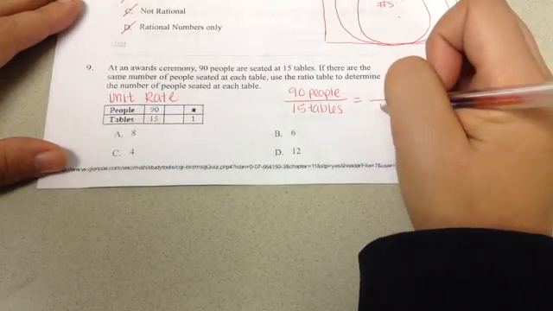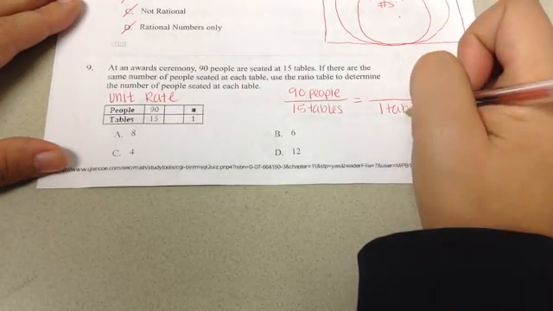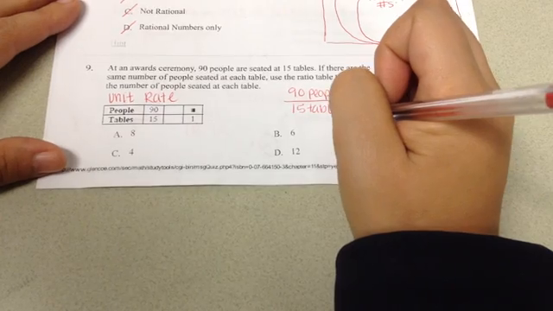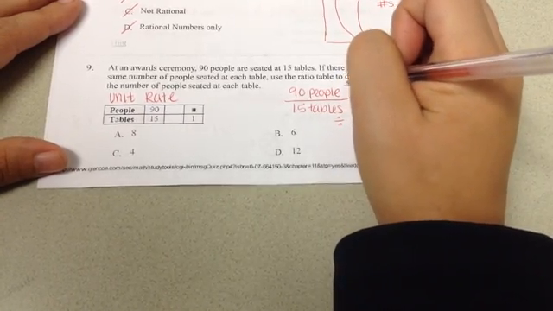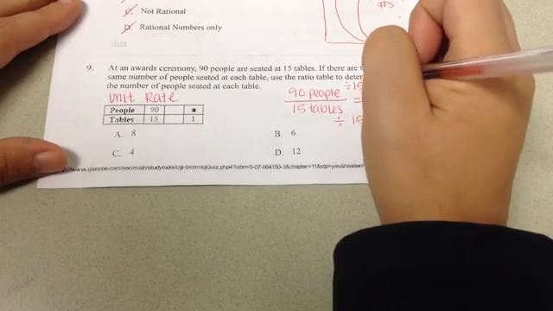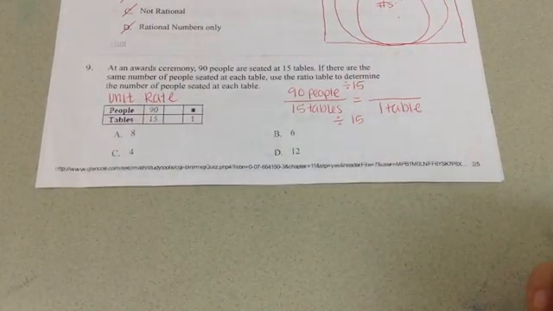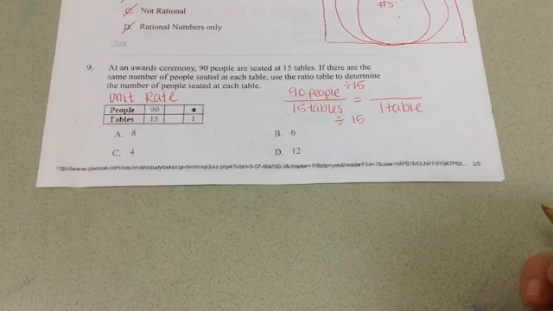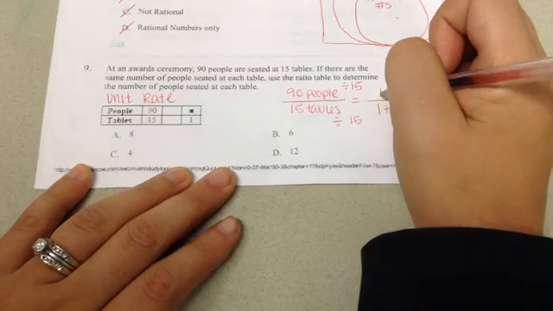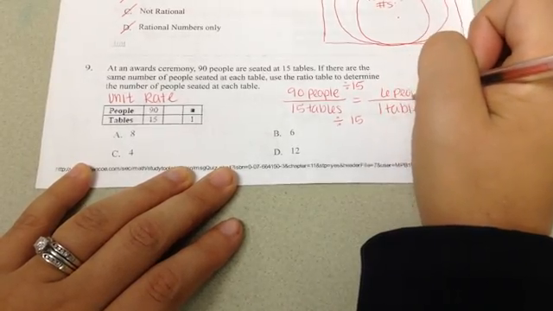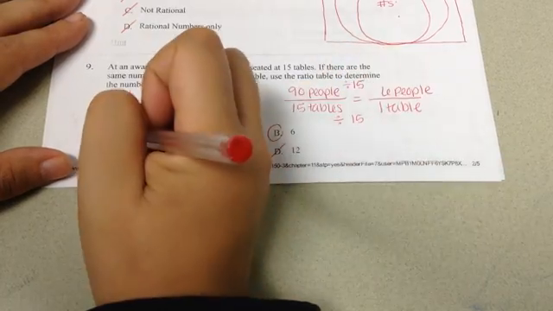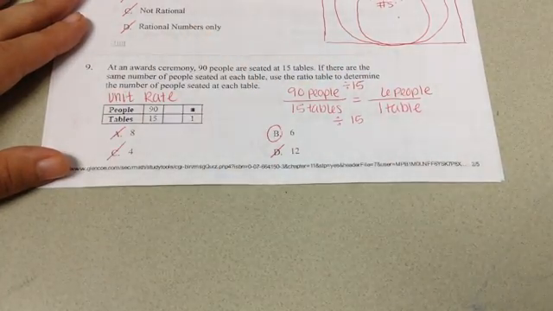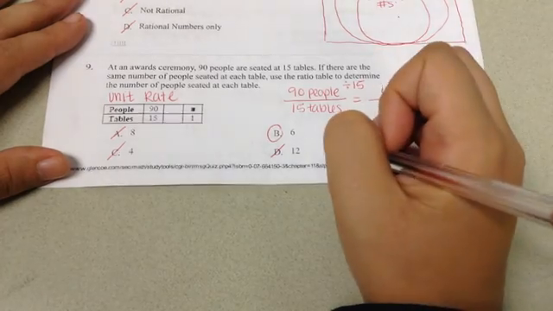I want to know how many at one table. So divide by 15, divide by 15. So 90 divided by 15 is going to be 6 people per table. Okay, and again, this is a proportion.